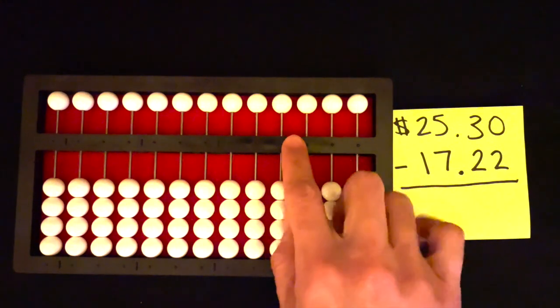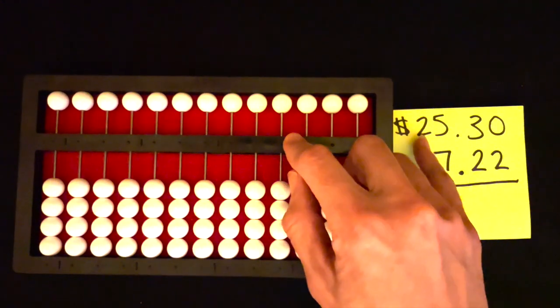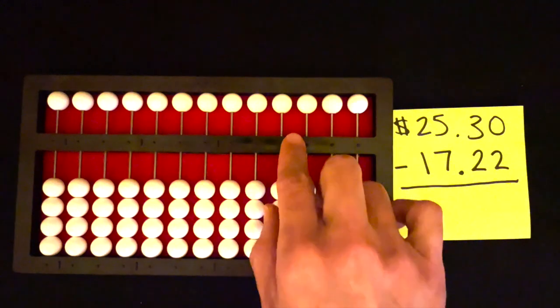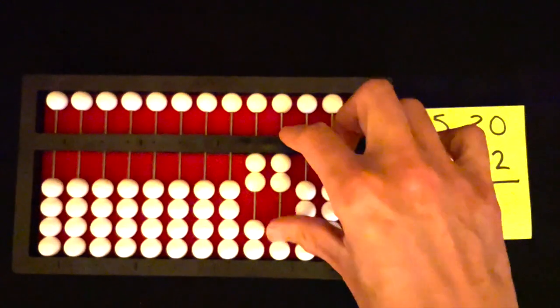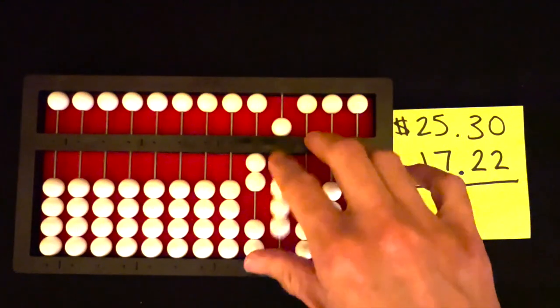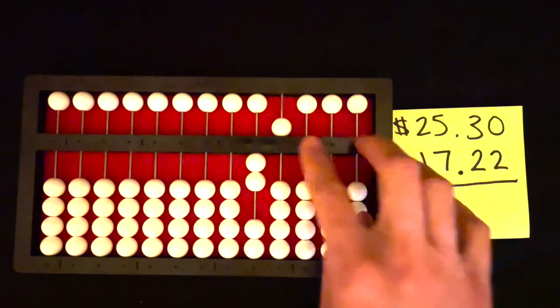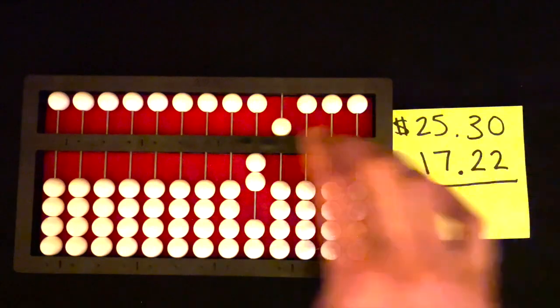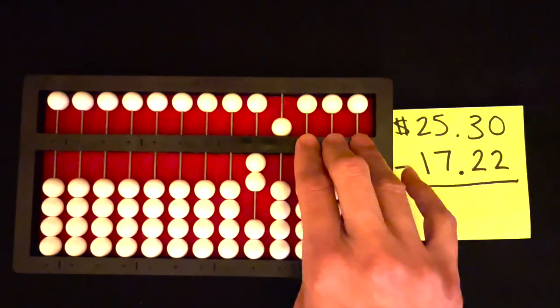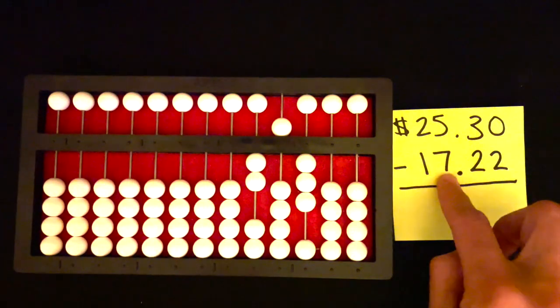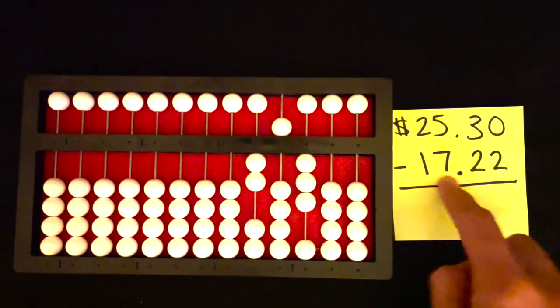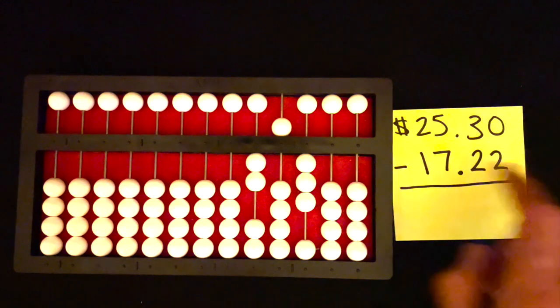I'm going to set my whole number, my 25, to the left of that unit mark. 1, 2, 1, 2, 3, 4, 5, 4, 5 exchange. And then I'm going to set my 3 to the right of that decimal point, that unit mark. 1, 2, 3. Now I'm going to subtract my subtrahend, which is 17.22, or $17.22.